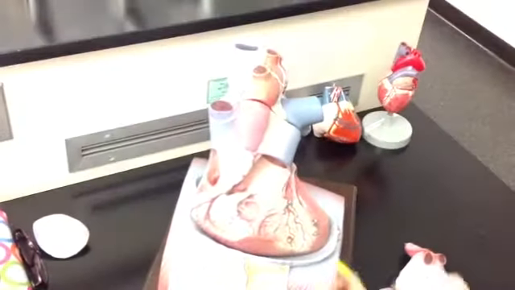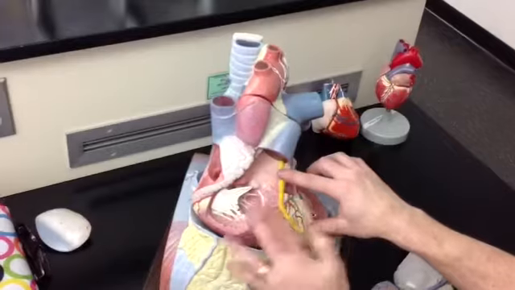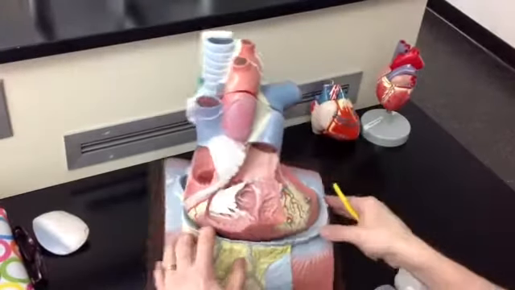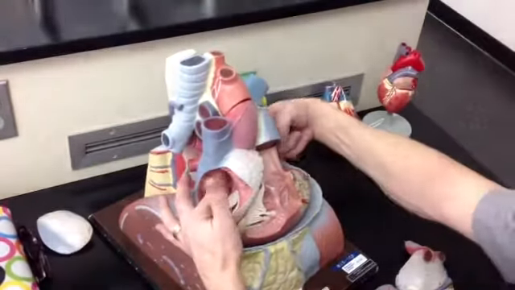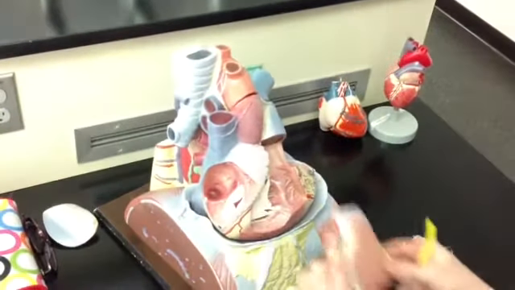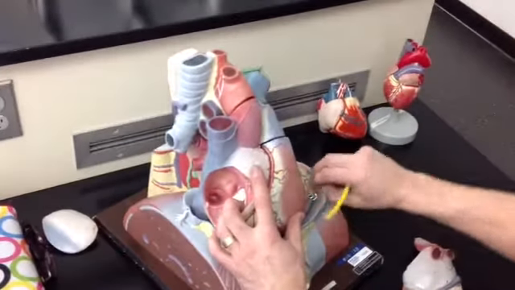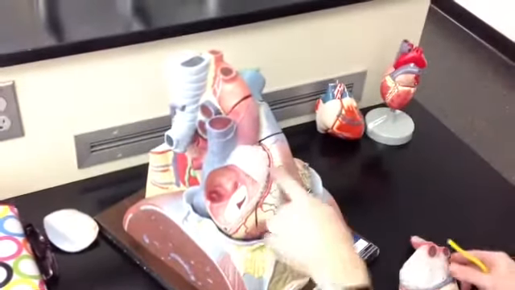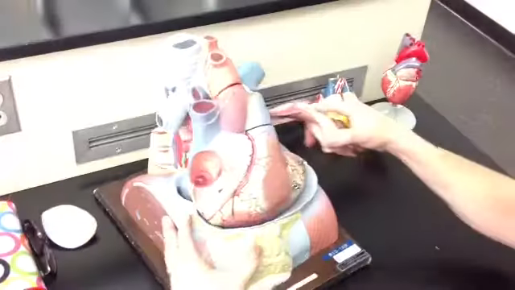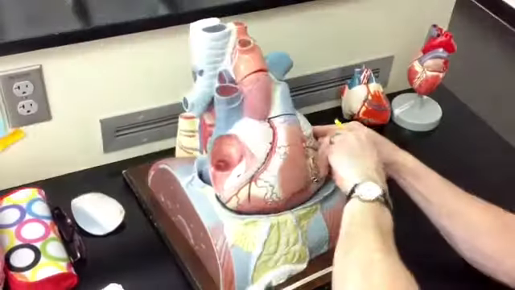I have walls. I have an interventricular septum, or wall between the ventricles, here, and it's hard to see, but I have an interatrial septum between the right and left atria. I go back to my front. These are the auricles, which are the little dog ears, we call them, on the atria.